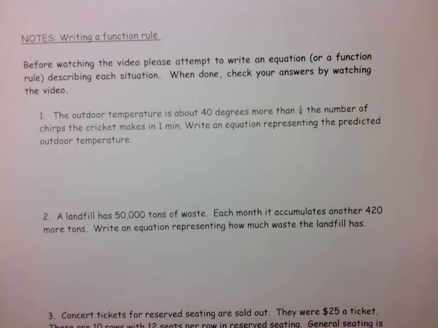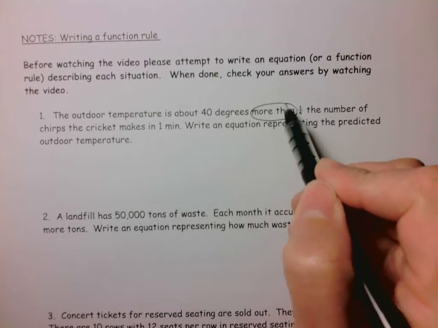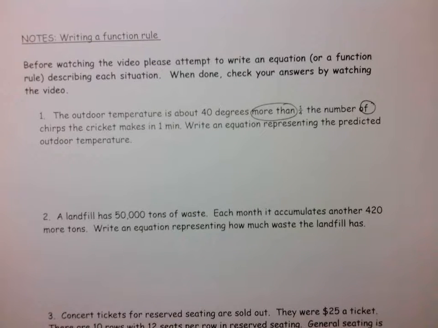The outdoor temperature is about 40 degrees more than 1/4 the number of chirps the cricket makes in 1 minute. Write an equation representing the predicted outdoor temperature. So first of all, when you see words like "more than" and "of," go ahead and circle them or highlight those, because those key words are going to help you figure out what operation you're using.